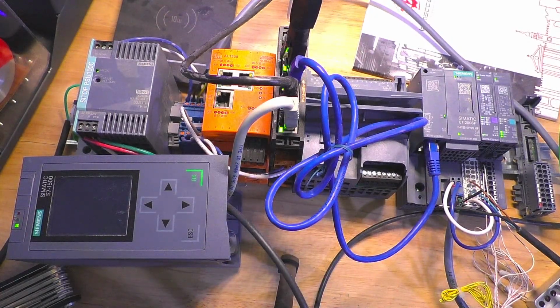Don't mind all of that. But we've got the HART module is the one farthest to the left. So it kind of looks purple in this, but it's got kind of like a dark blue square. And then you have the Siemens blue square to the far right of the ET200 rack.